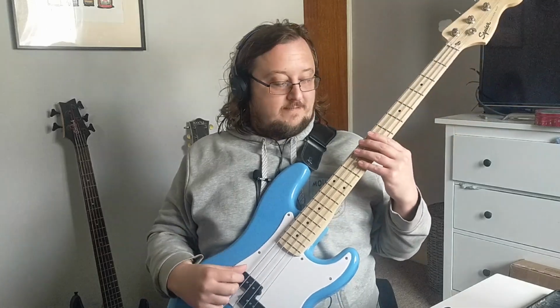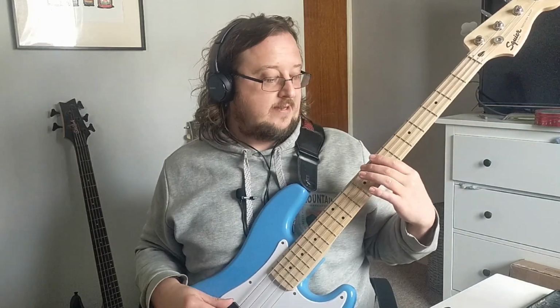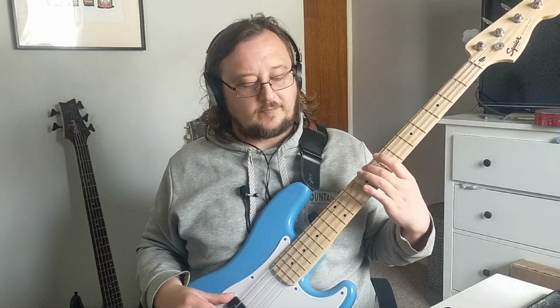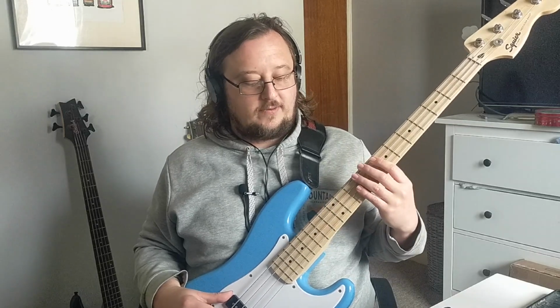So yeah, we'll start on the 8th fret of the E string, which is our C. And the first thing to understand about a major triad is that we're stacking thirds, right? So for example, we've got our root, which is our C, and then we're going to go to our E, which is a major third.